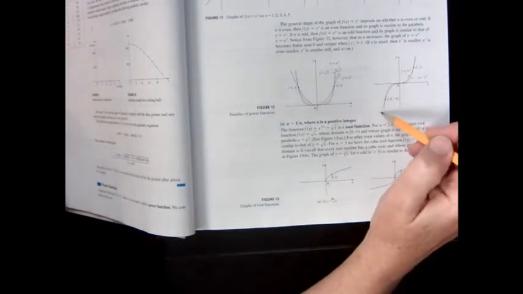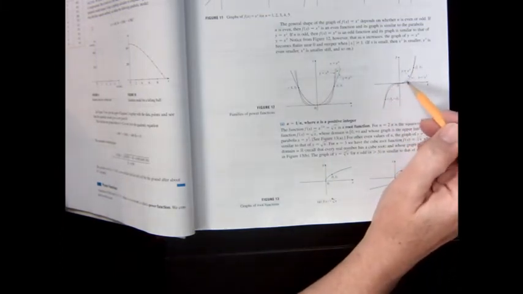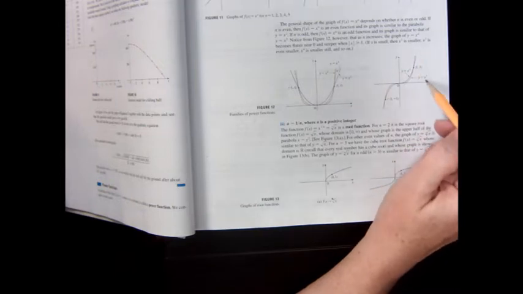Now, if it's odd, it's going to look like a cubic. So this right here is x to the third. And then the even flatter one is x to the fifth. And that will continue as well.